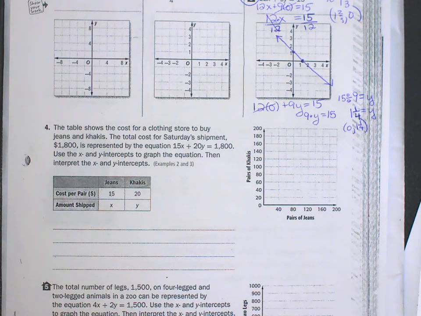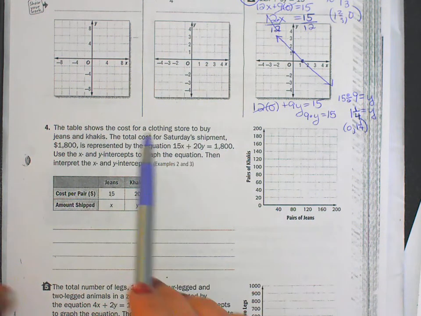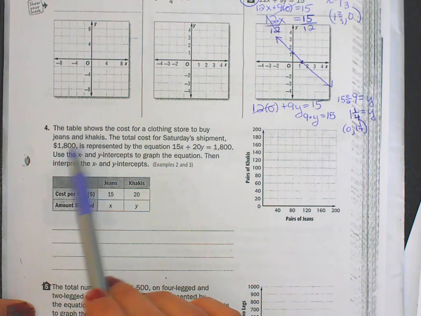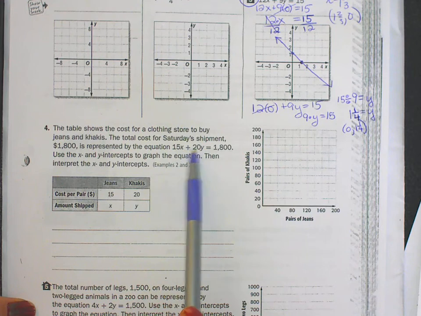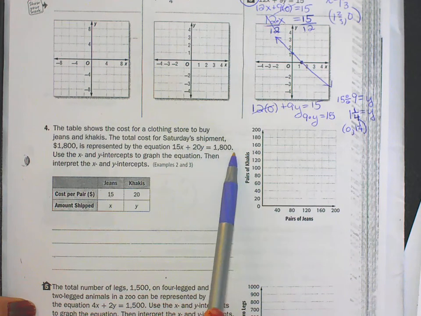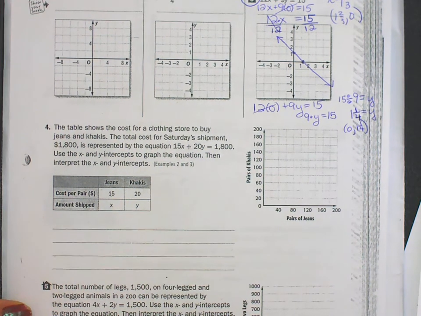Number 4 says, the table shows the cost for a clothing store to buy jeans and khakis. The total cost for Saturday's shipment is $1,800. It's represented by the equation 15x plus 20y equals 1,800. Use the x and y intercepts to graph the equation, then interpret the x and y intercept.